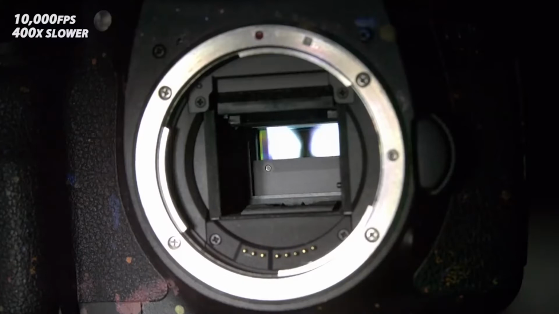Here's a great video example from the slow-mo guys. I don't know if you've ever seen their work before, but these guys are awesome. In this video, it shows in slow motion the shutter opening and then closing inside the camera. I'll put a link in the description below for this video. It's a great video. After you watch this video, go there and check it out.